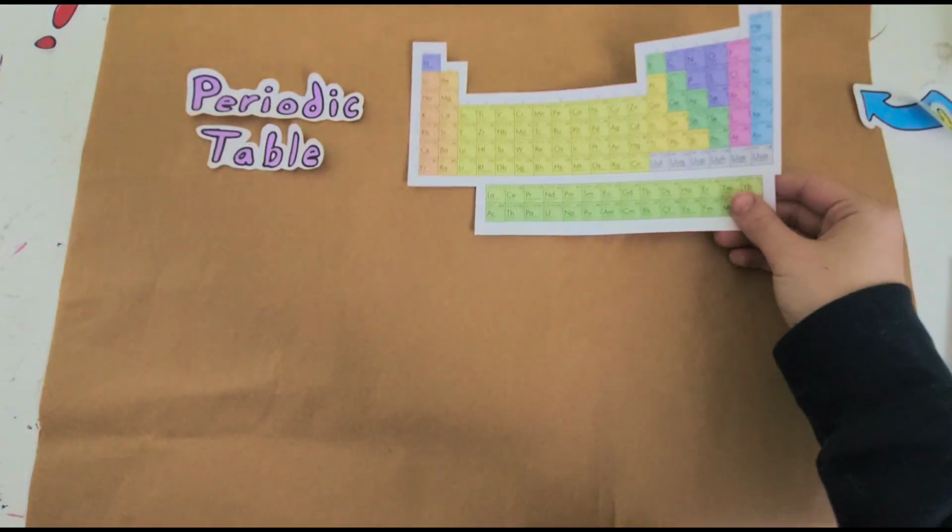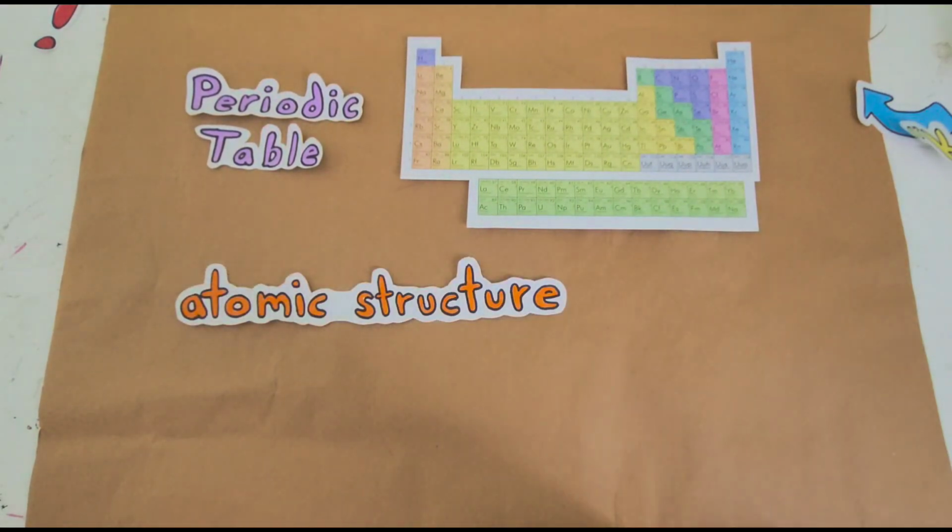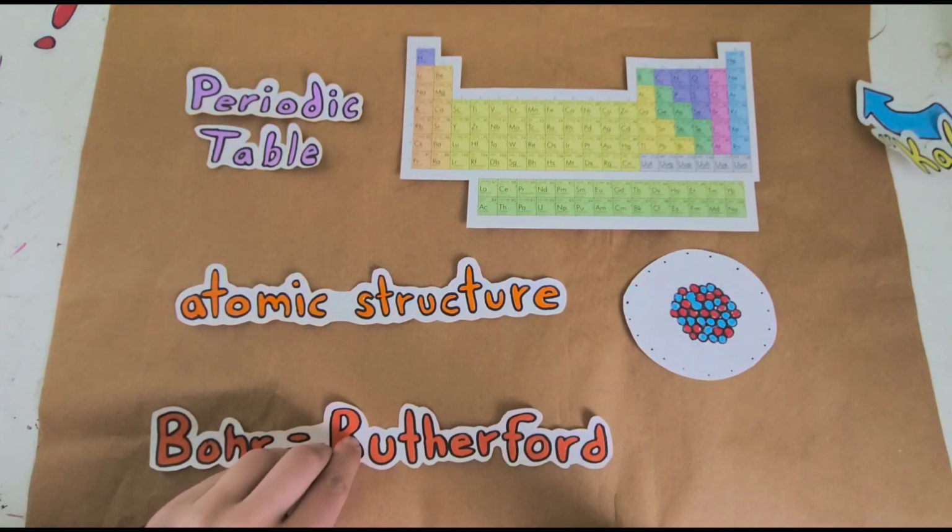Now you can read the periodic table and understand how it's organized, understand atomic structure, and draw a Bohr-Rutherford diagram.